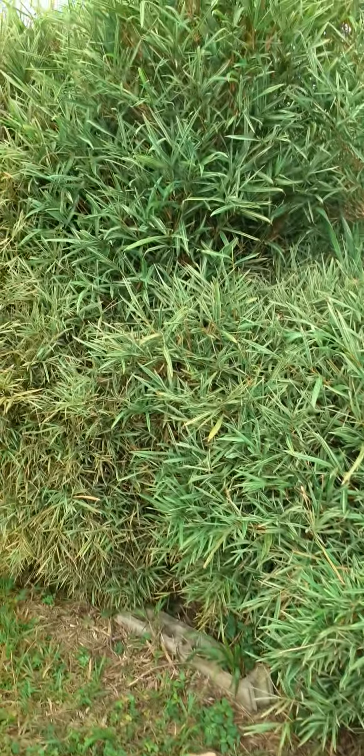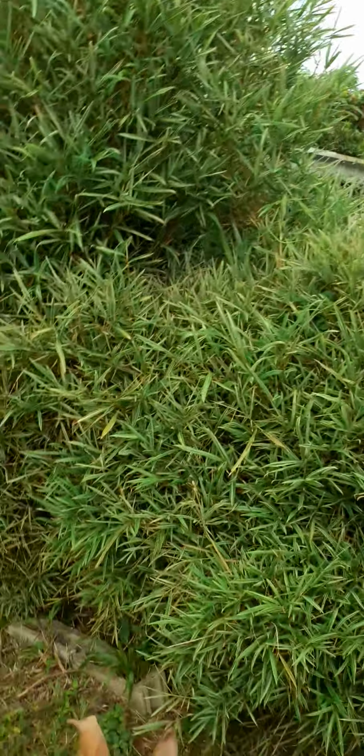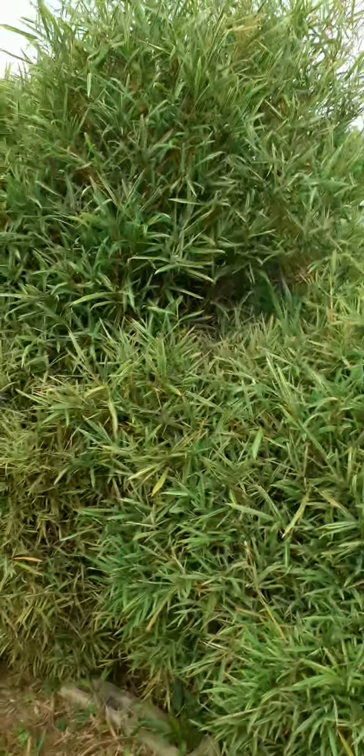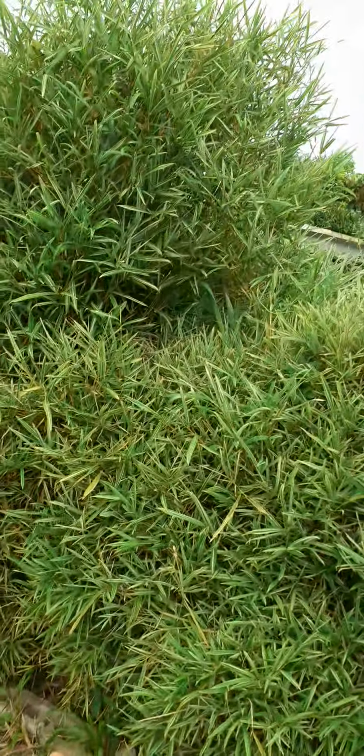Which is very good. So if you want to have a fence and you don't want to put up, say, a concrete wall or whatever, you can use this type of bamboo, but you just have to maintain it. And I promise you, class, 100%, this will contribute to a cooler effect in your environment.